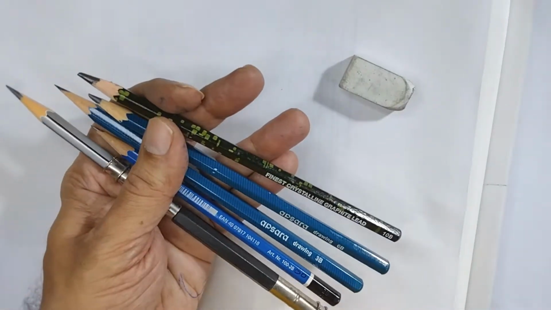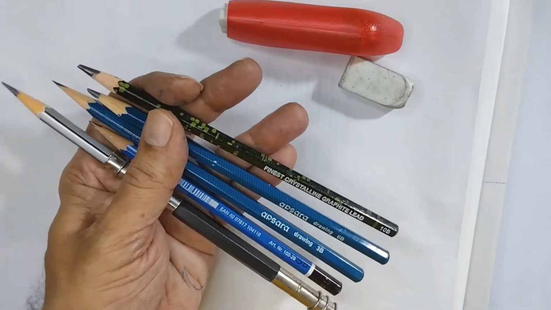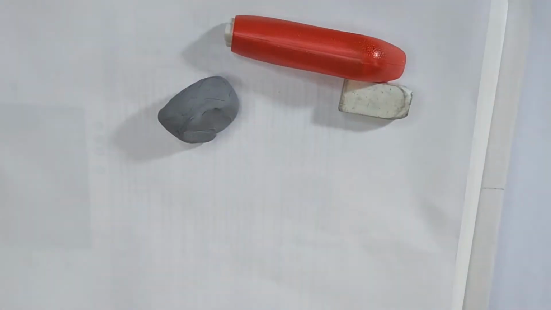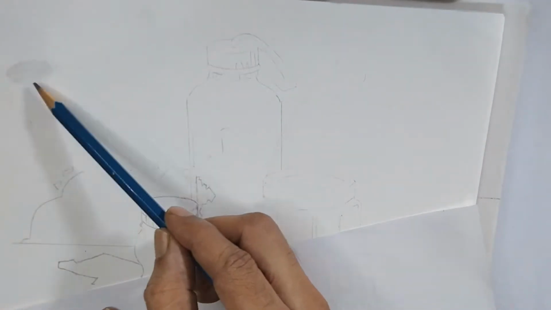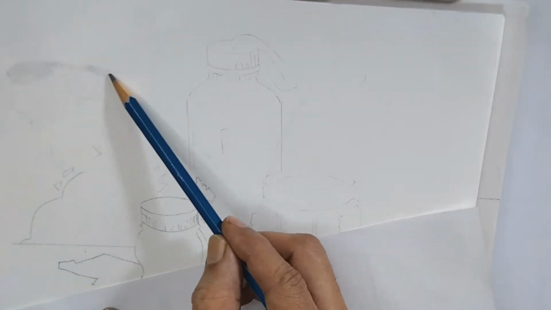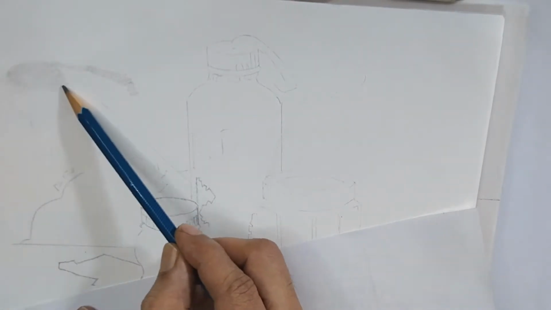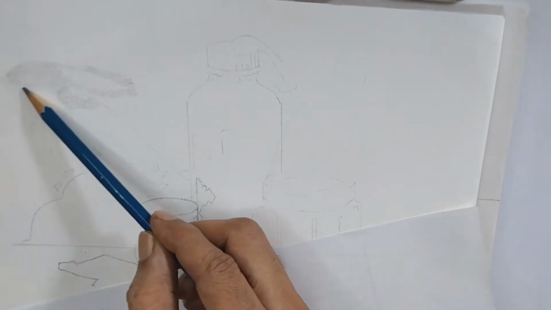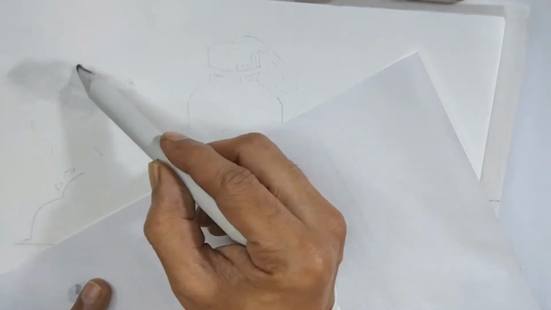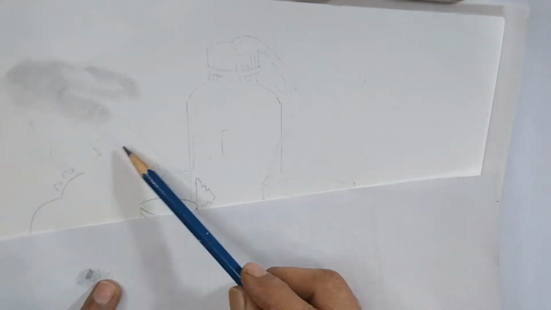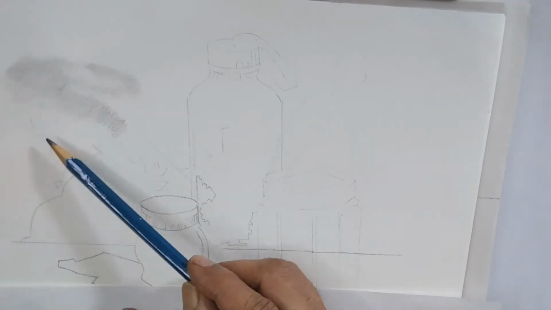Hello friends, this video is about a pencil rendering technique called feathering. I am using 10B, 6B, 3B and 2B pencils for this feathering effect and a paper stump for blending the tones.